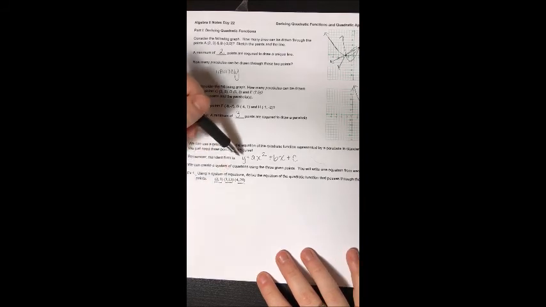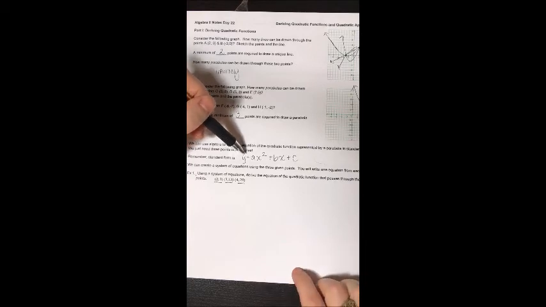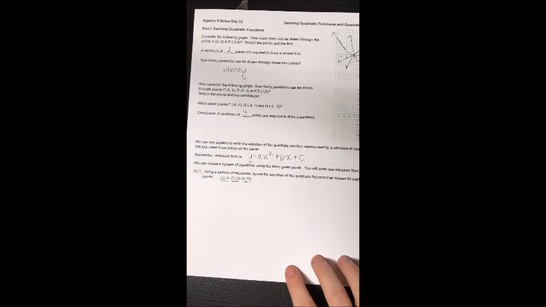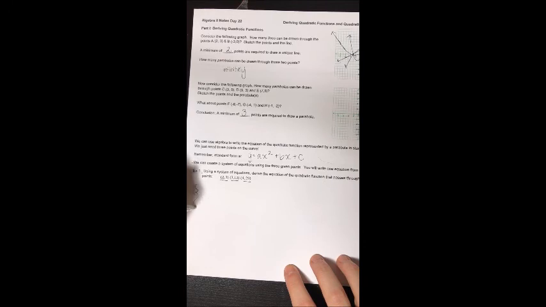Okay, so whatever our y point is, we're going to plug that into here. Whatever our x value is, we're going to substitute that in for x. Okay, so I'm going to write my system of equations right here. For my first point, it's (2, 3).